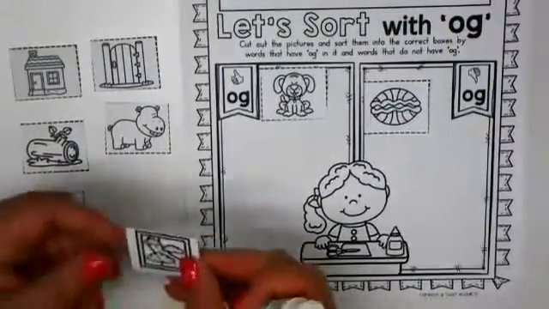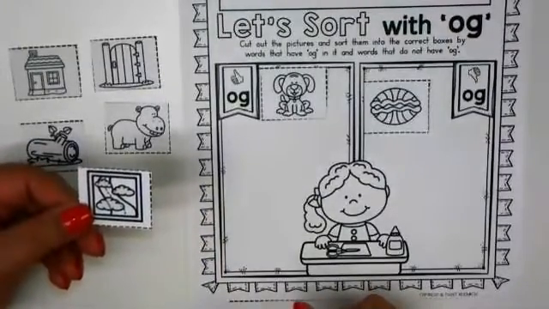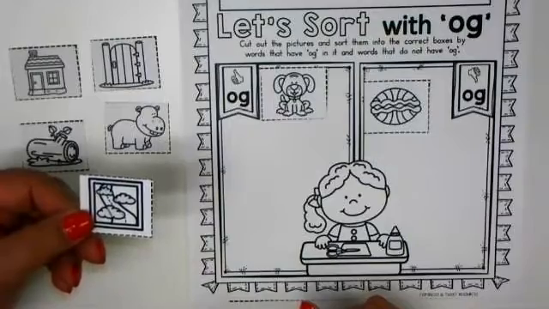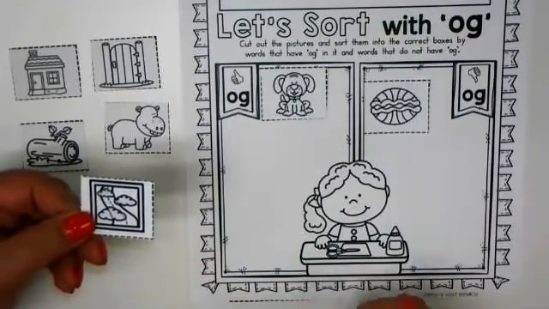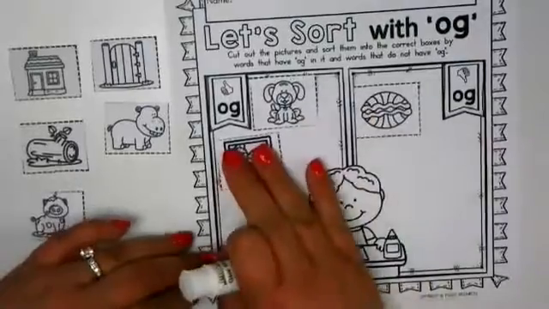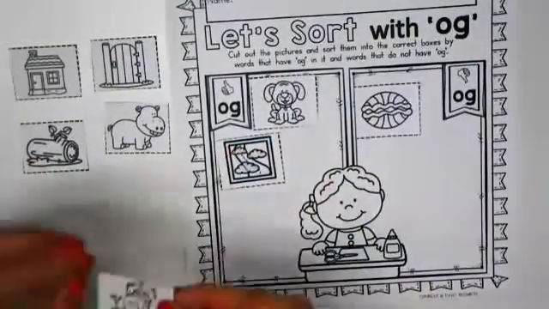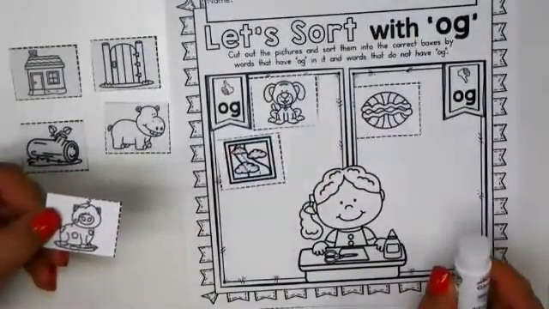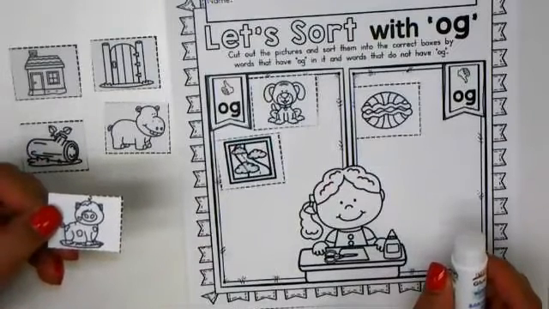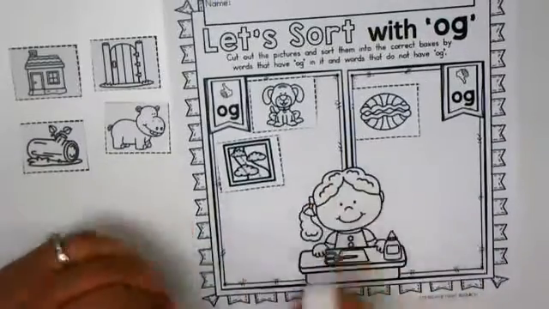Here's another picture. Fog. Does fog have the OG sound in it? Og. Yes, it does. So it goes on the thumbs up left side. Here's another one. Hog. Remember, a hog is another name for a pig. Does hog have the og sound in it? Og. Hog. Yes, it does.